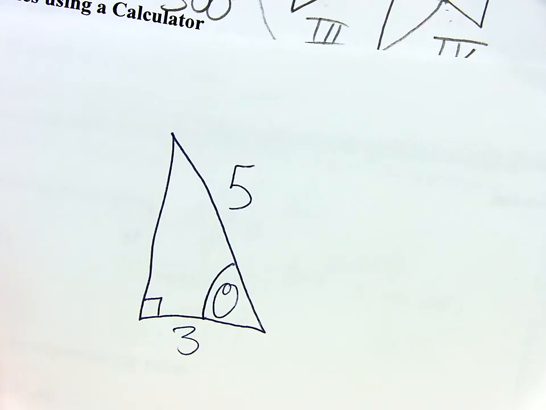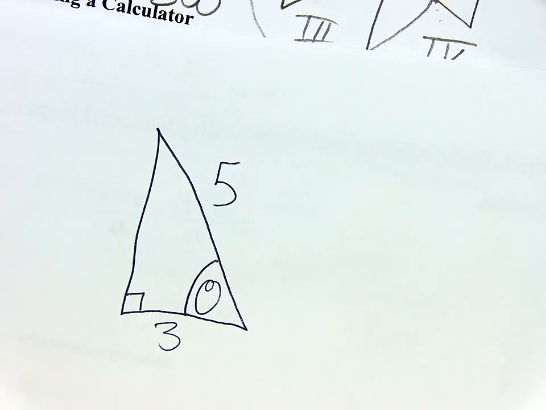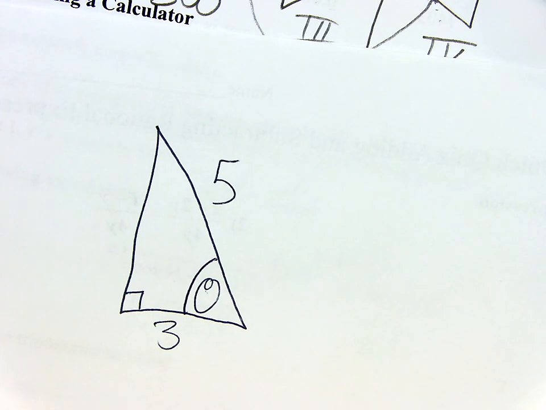Maybe, hopefully. Okay, so you did use trig, you used SOHCAHTOA, remember, in geometry. So, what ratio would I be using, sine, cosine, or tangent? If I'm trying to find this angle, and I have these two sides, cosine, right?